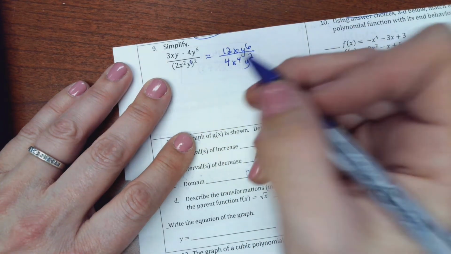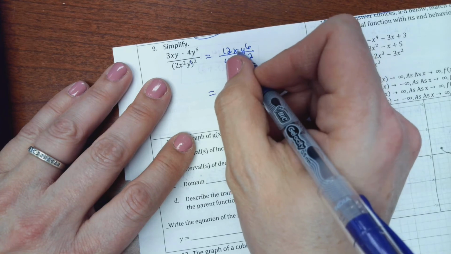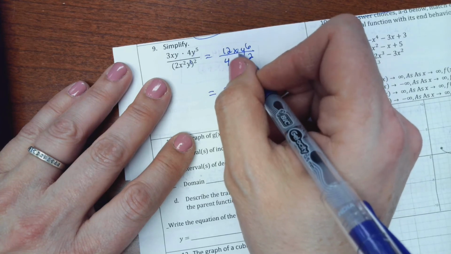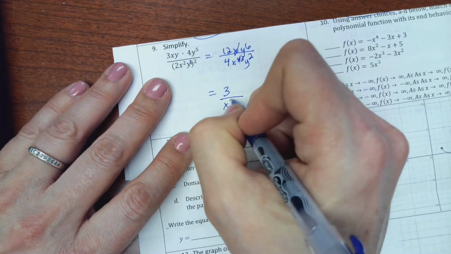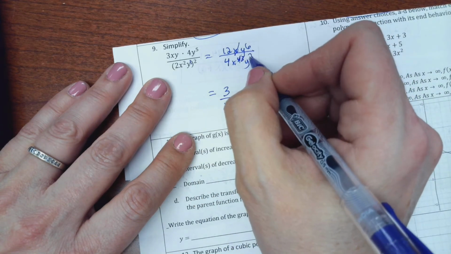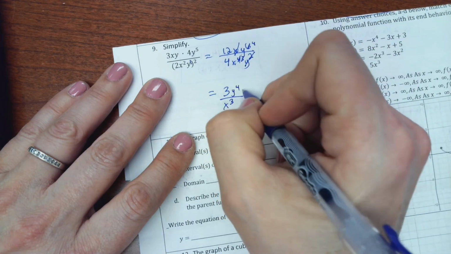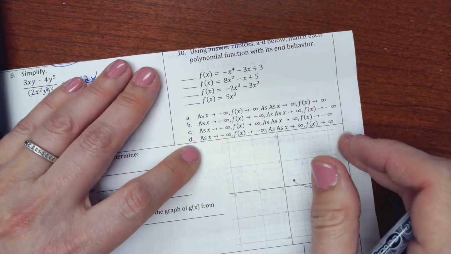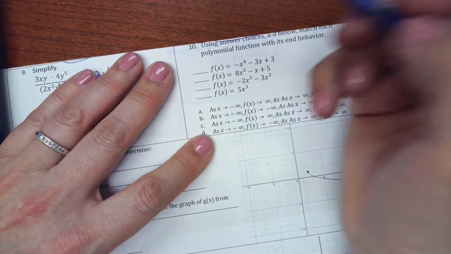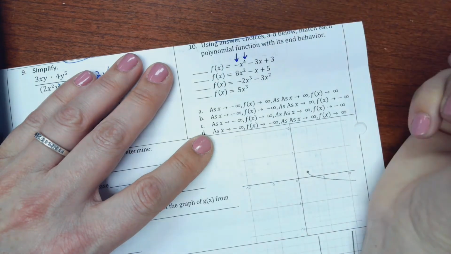So now I divide and I subtract my exponents. So 12 divided by 4 is 3. I have an x here and 4 of them down there, so that means that's going to go away, and this is going to be 3 left over. And I have 6 minus 2 is 4, so these are gone, and there's 4 left up here. And that's it.